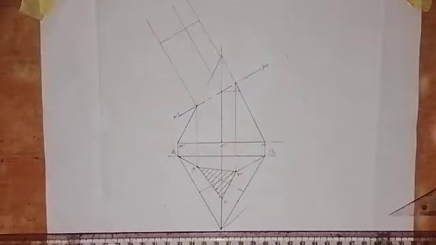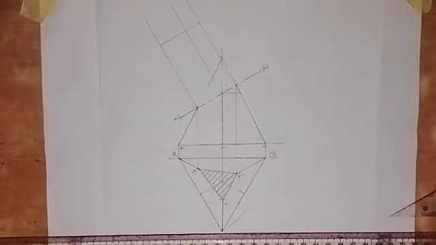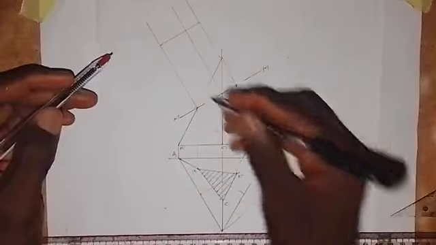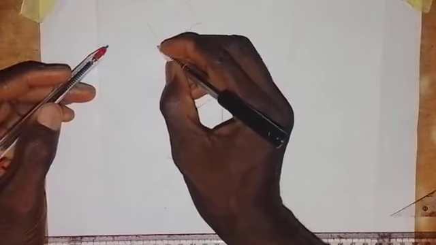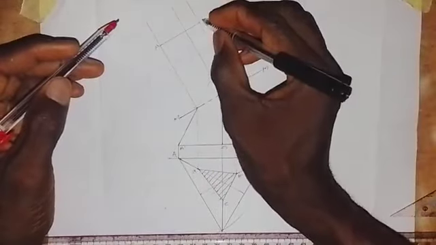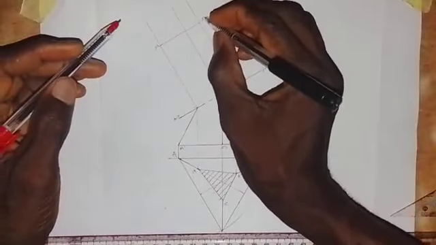So this line that we have drawn here, if you follow, this line is for A here. So I'll put A here, and this line we have B here. So this point is point B, okay. So here we have B here.